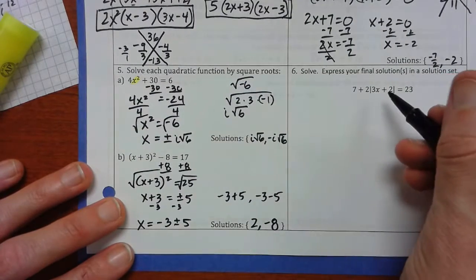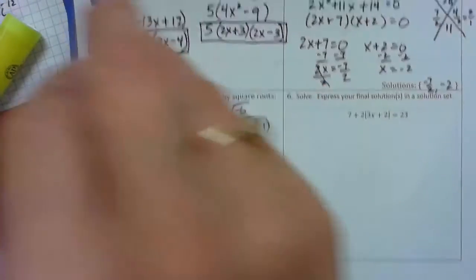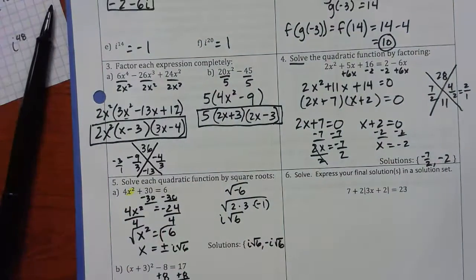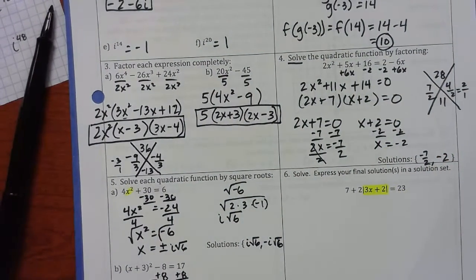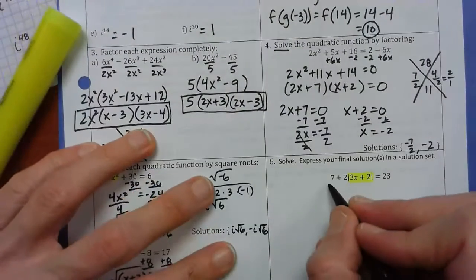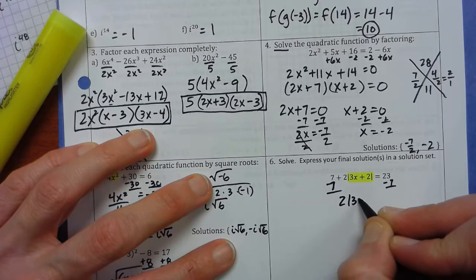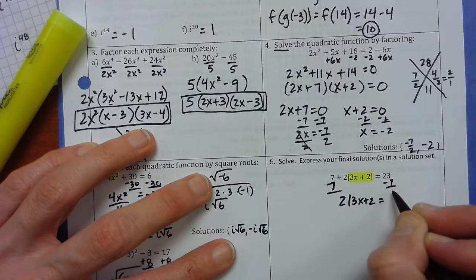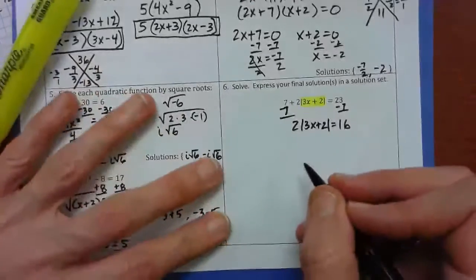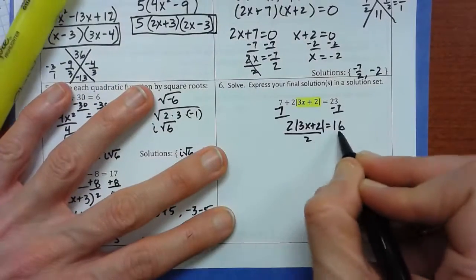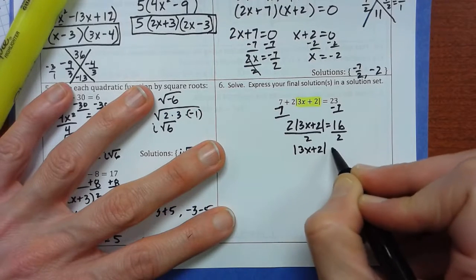All right, next up, I'm doing an absolute value equation. I'm going to start by isolating the absolute value, similar idea to square root method. I'm getting this part by itself first. That's my first task. So I have to get rid of the 7. 23 minus 7, 16. Whoop, forgot my bar. And then I'm going to divide both sides by 2. So this is 3x plus 2, absolute value equals 8.